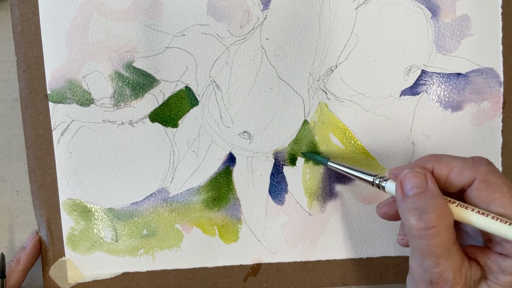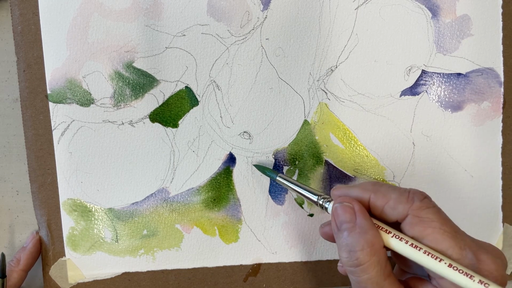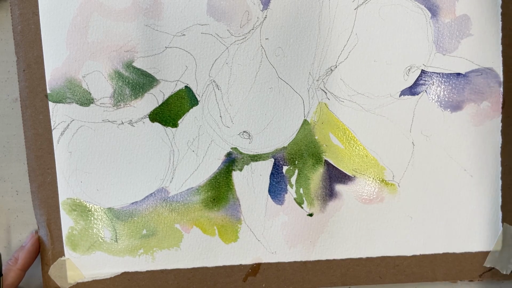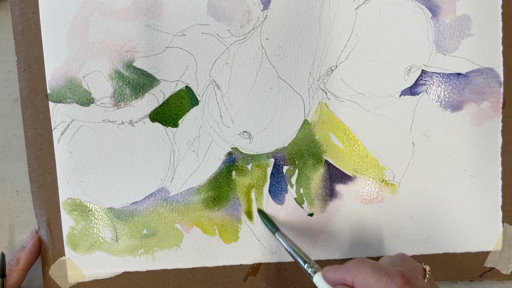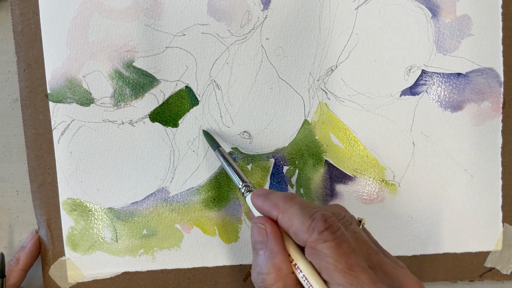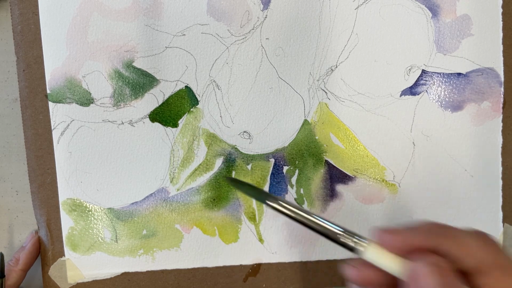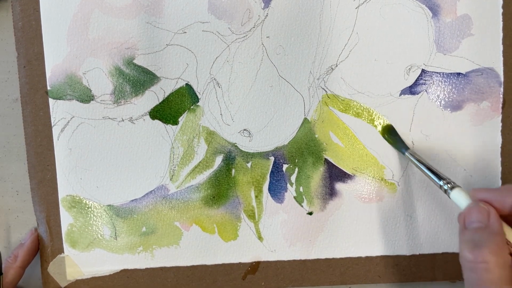And this is just an attempt to create a quick beginning with a loose effect. Now we'll come back and put some veins in these leaves. I won't be able to leave them that loose, I know, but it's just to get it started.